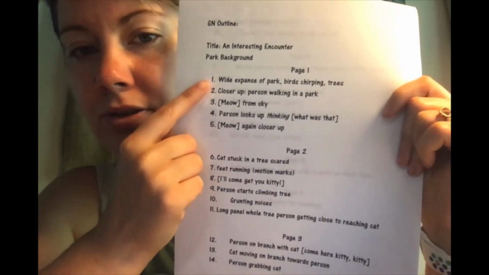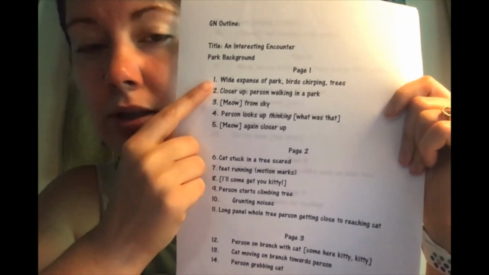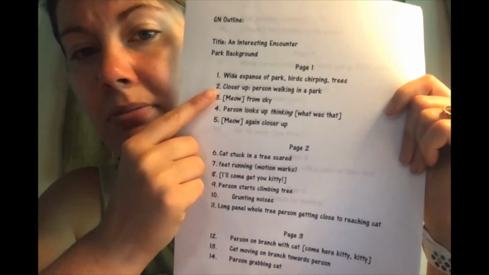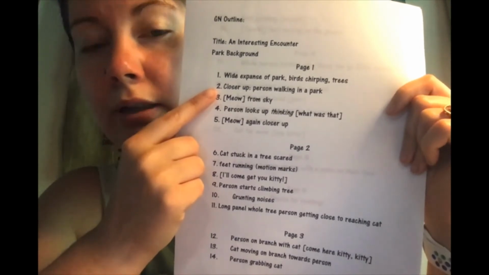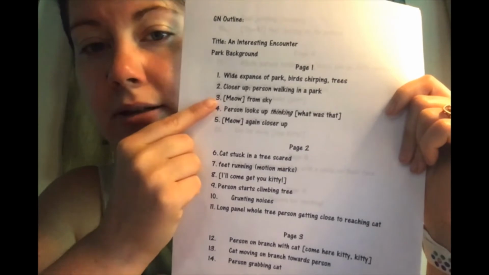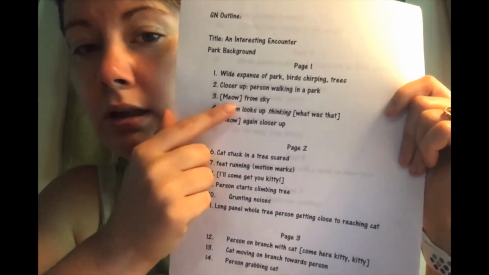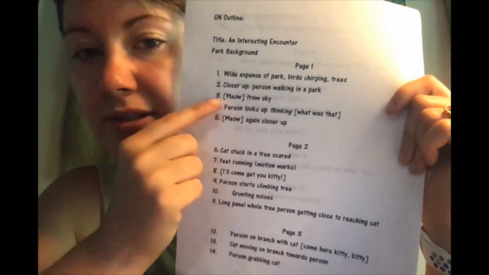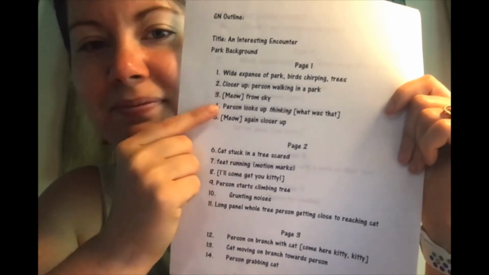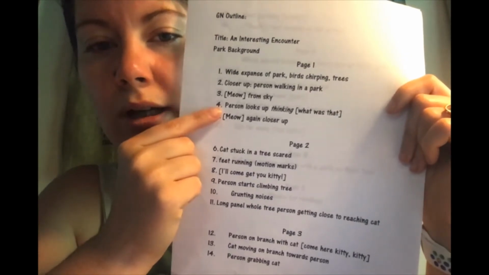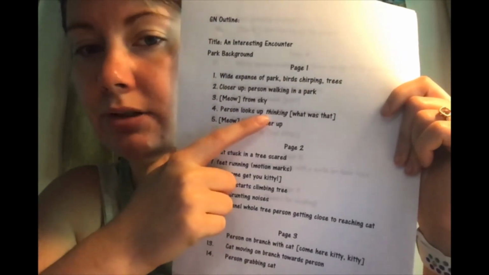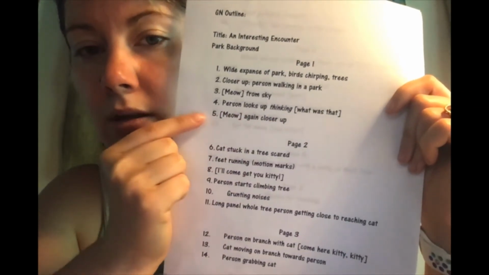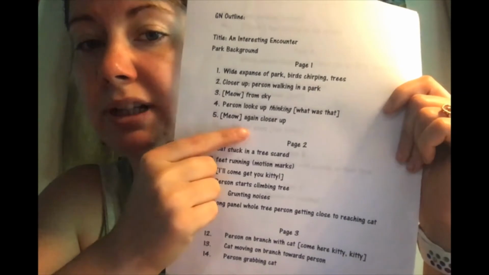And the first panel is just a wide expanse of the park. Birds chirping, trees, etc. 2 is going to be a close-up of a person walking in the park. 3, I made little brackets. You want to hear a meow from the sky. So that's going to be a noise, a sound effect. 4, it's a person looking up, thinking. So this is going to be a thought bubble. What was that? 5, a meow, but up closer.